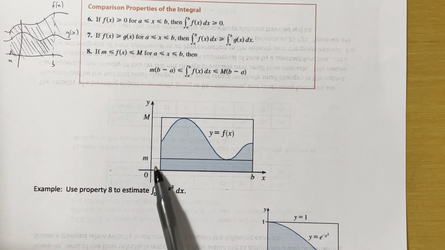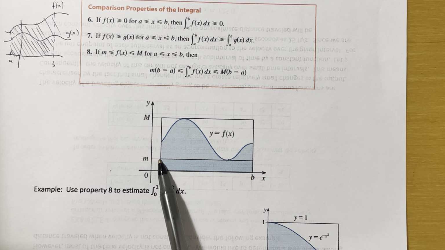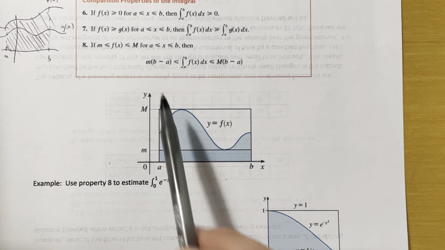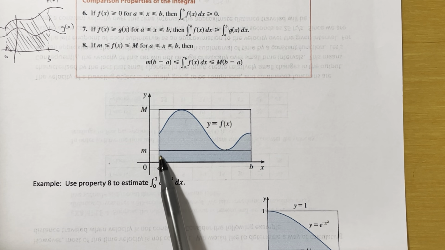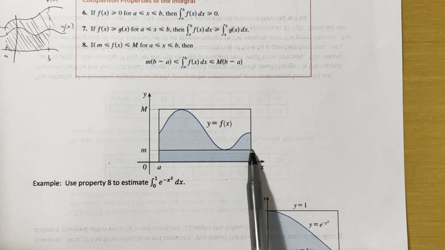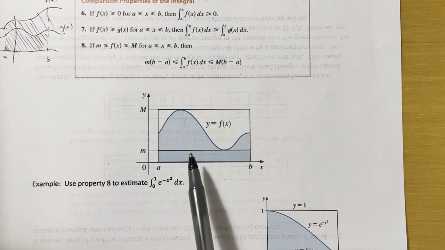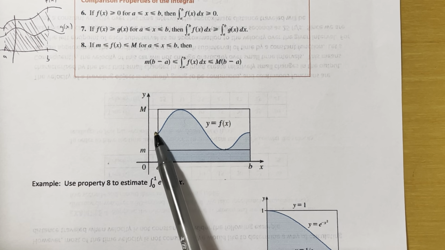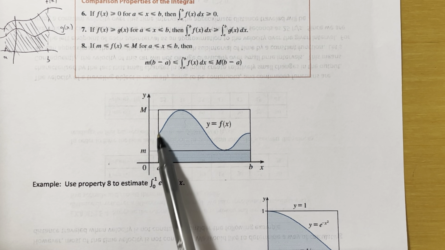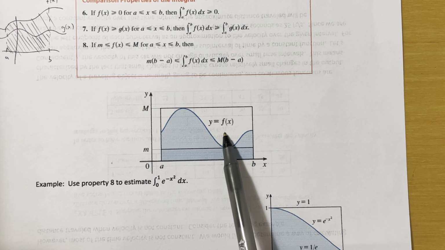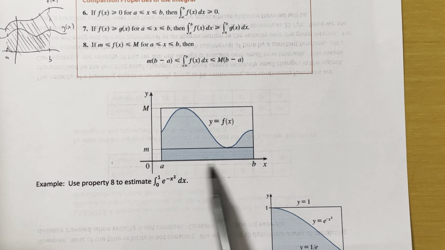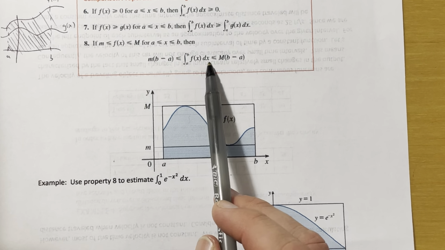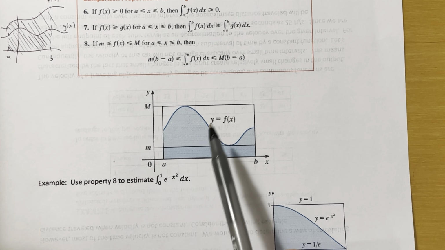Now, what does m times b minus a represent? Little m would be the height of this rectangle right here, and b minus a would be the base of that rectangle. So m times b minus a is exactly the area of this small rectangle. But notice, by the way that little m was chosen, that small rectangle is completely contained within the region underneath the function f of x on the interval a, b, which means that rectangle is going to have a smaller area than this integral represents.